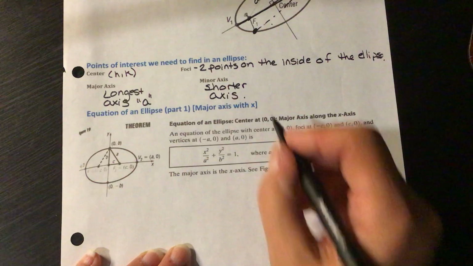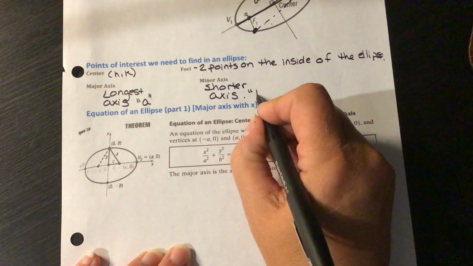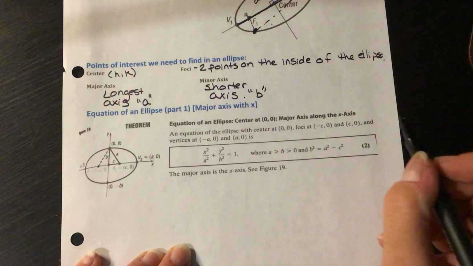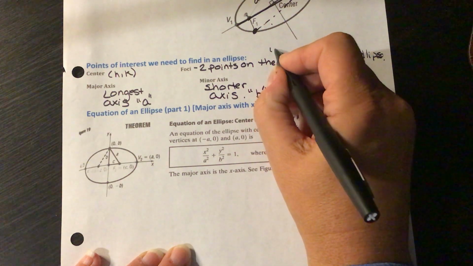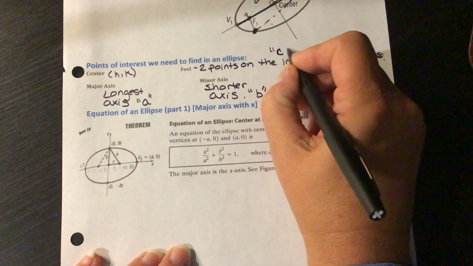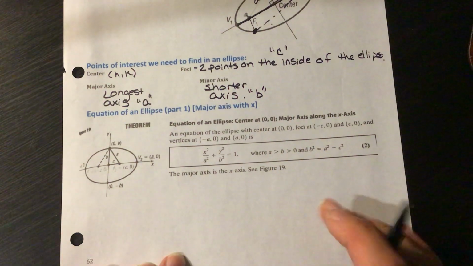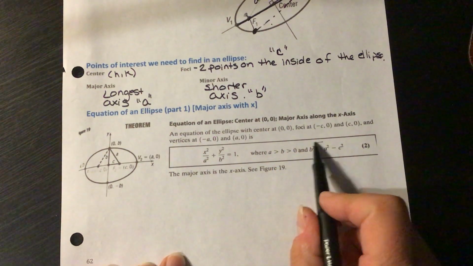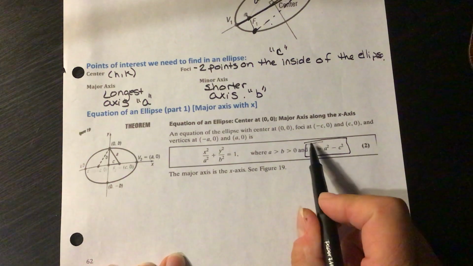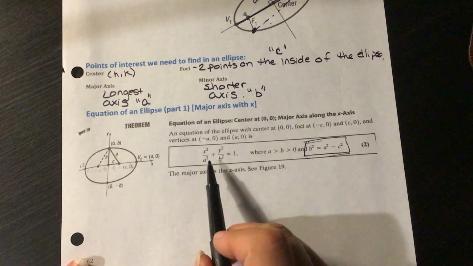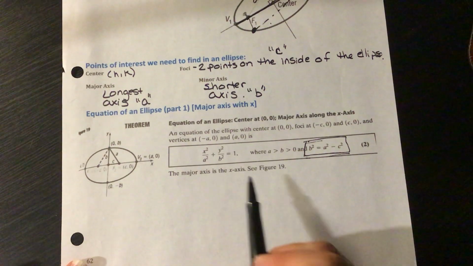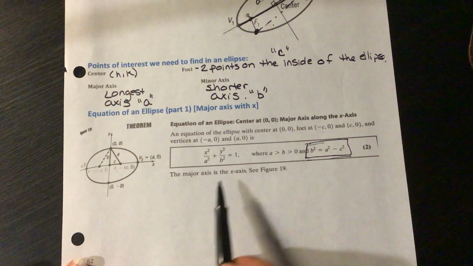The b value is coming from the shorter side. And the c value is coming from the foci. This equation is something we're going to use quite a bit to help us determine where our foci and vertices are going to be.